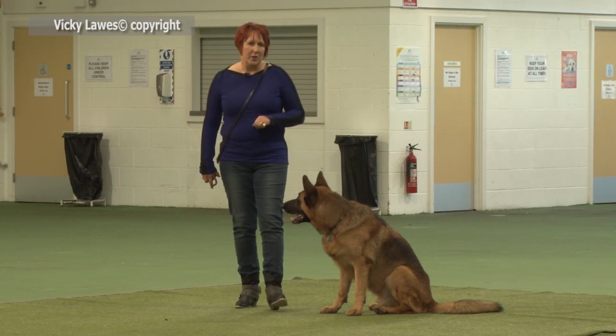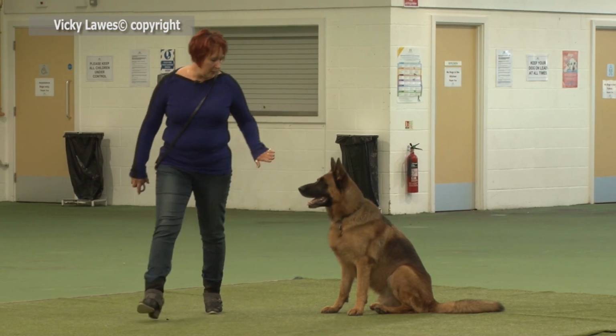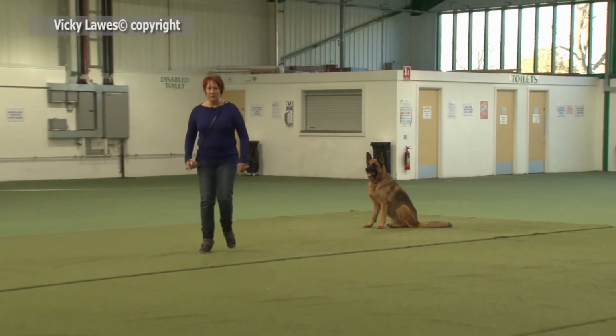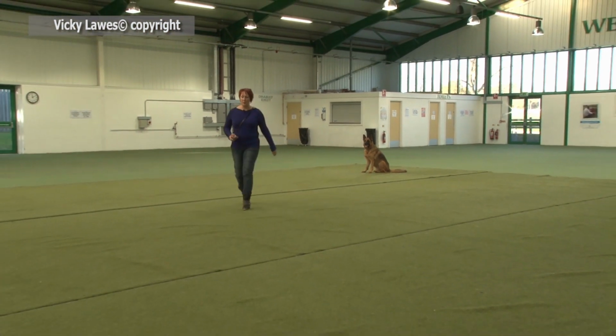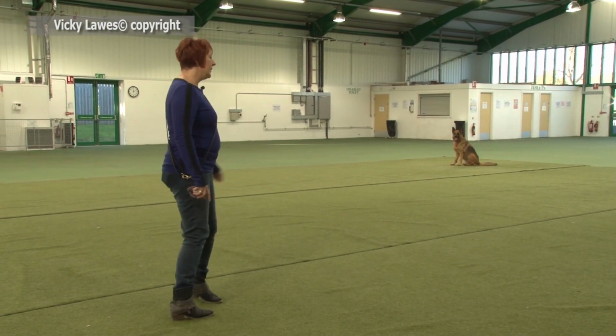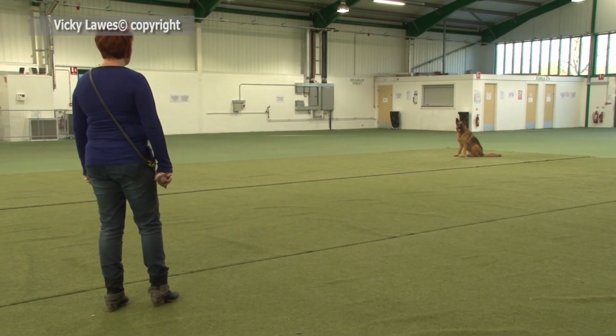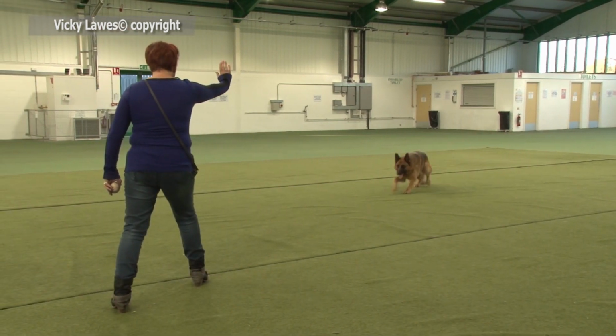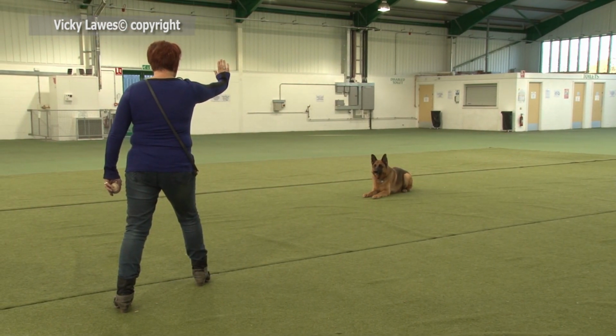So this is a demonstration of the instant down. Wait. I'm going to get some distance between me and Riley. Then I'm going to stop him halfway. The reason I've got my ball is because I'm going to reward him as he drops rather than when he gets back to me. Riley, come. Down. Good lad.